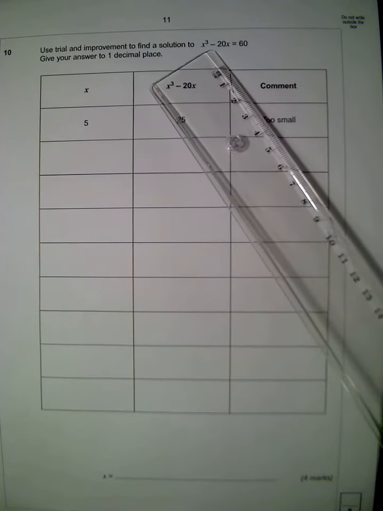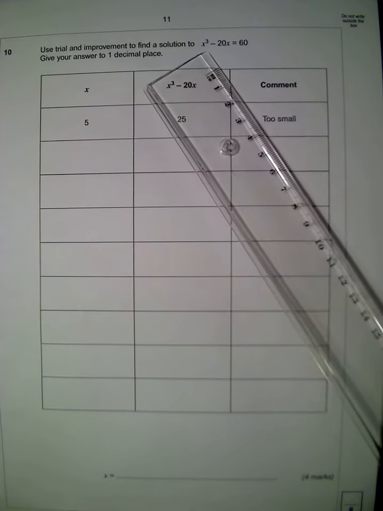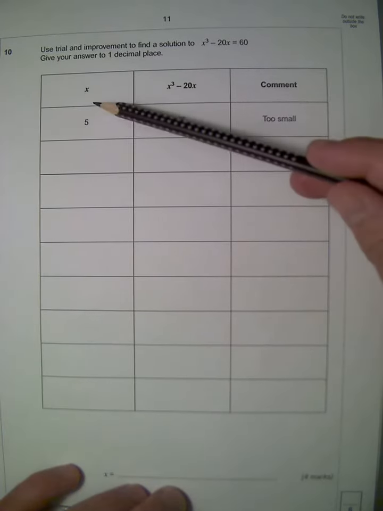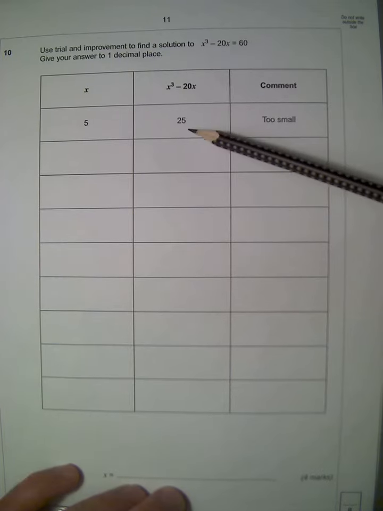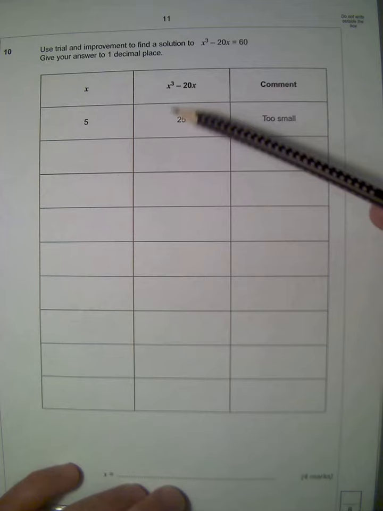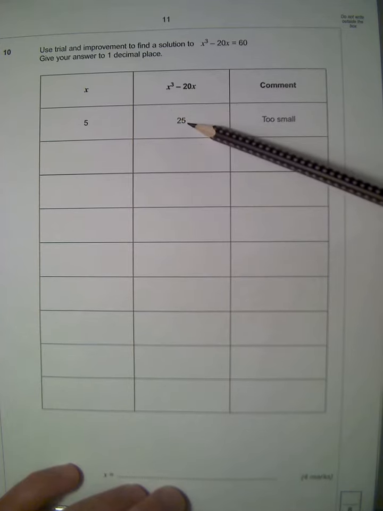Now, a new topic. A question that sometimes comes up asks you to solve something by trial and improvement. So they've started you off. Use trial and improvement to find a solution to x cubed minus 20x equals 60. So they've said, okay, what if x was 5? Then x cubed minus 20x would be 125 minus 100, which is 25, and that's too small because we want the answer to be 60.